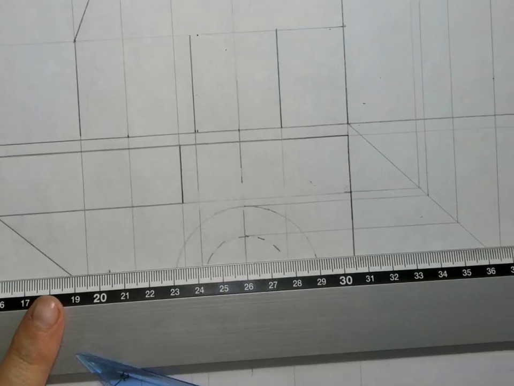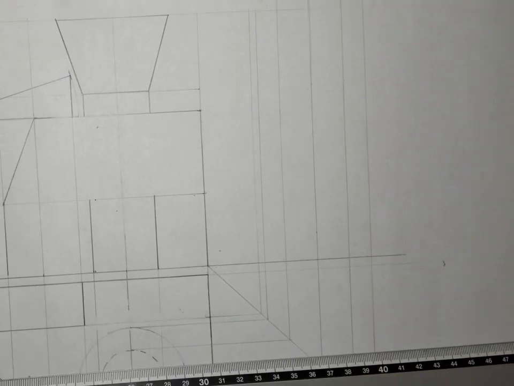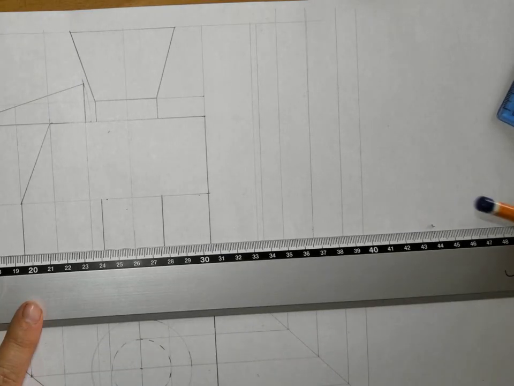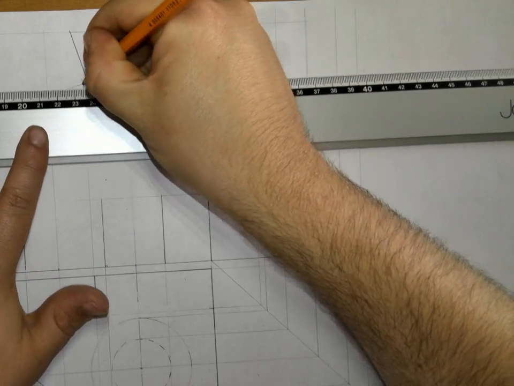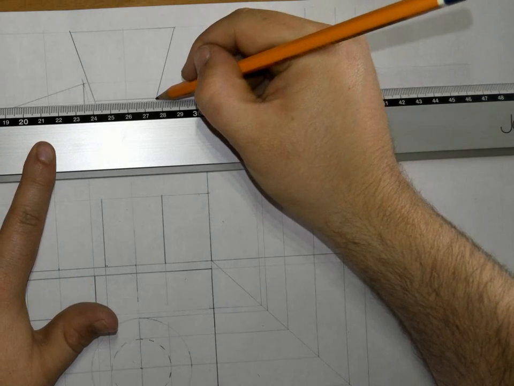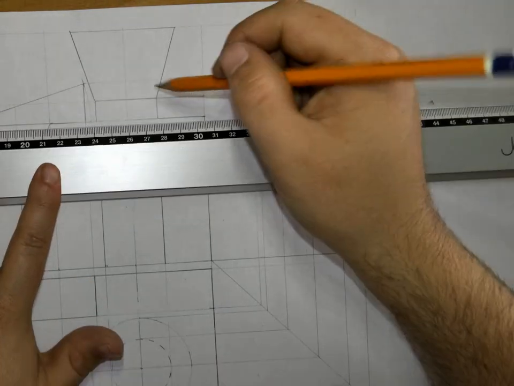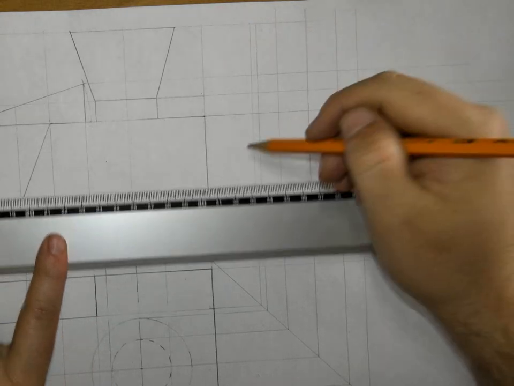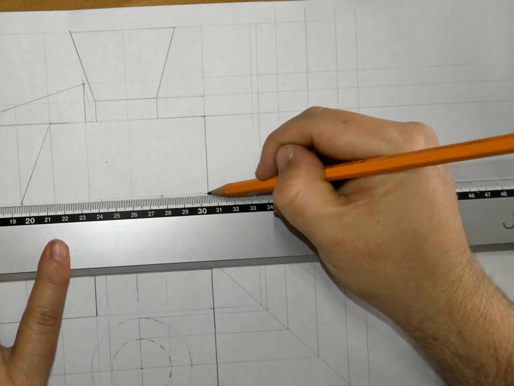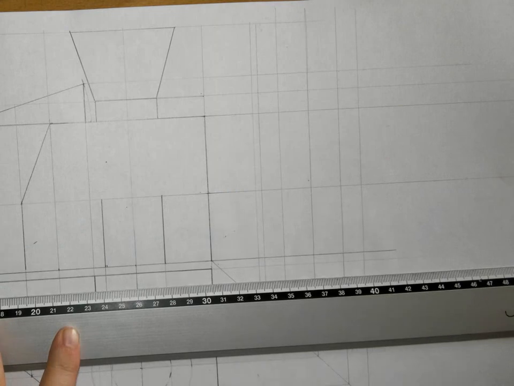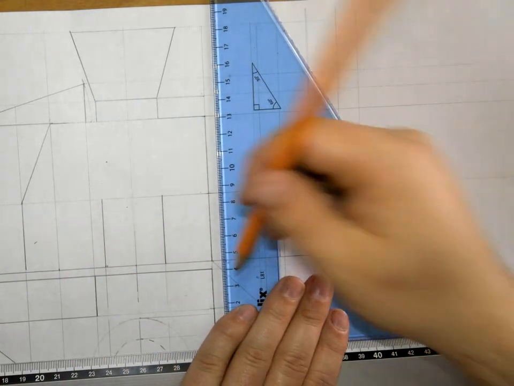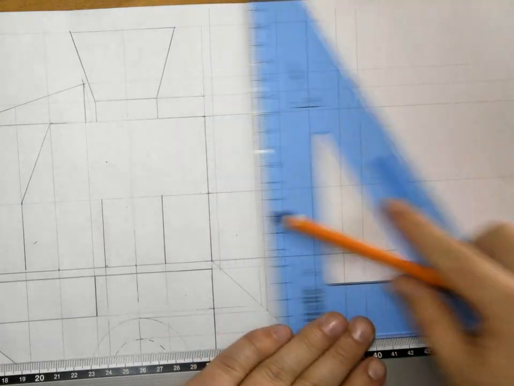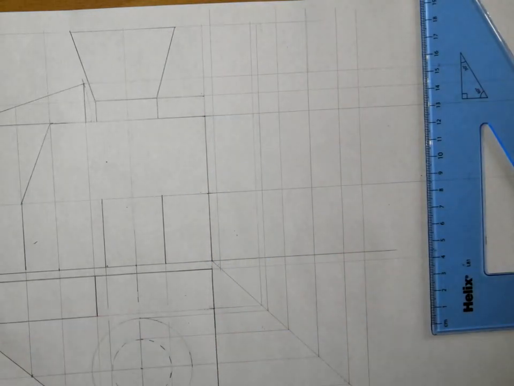Now I'm going to bring the lines from elevation straight over. Now remember, if you have a point in two views, it can always be found in a third.